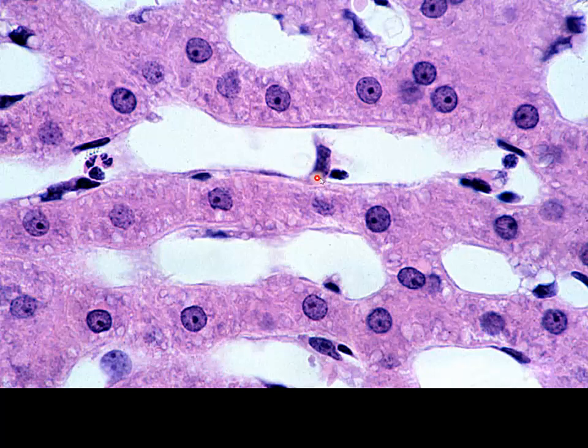Then we have these cells that are present in the sinusoids themselves. Now, some are going to be blood cells. We're going to see red blood cells present in these sinusoids, but these large cells that have the vesicles present in them, remember, these are going to be our resident macrophages, our Kupffer cells.